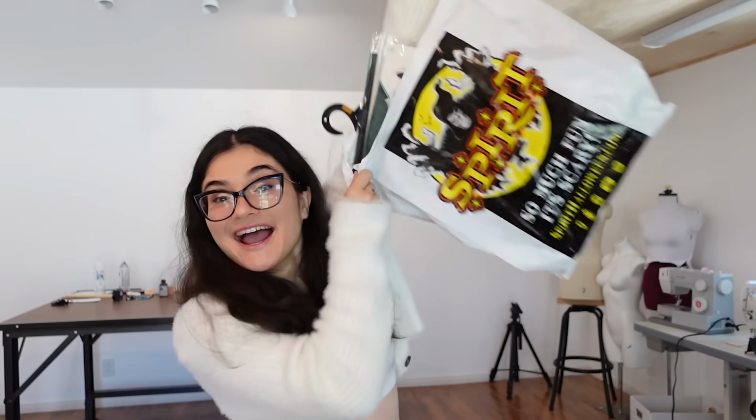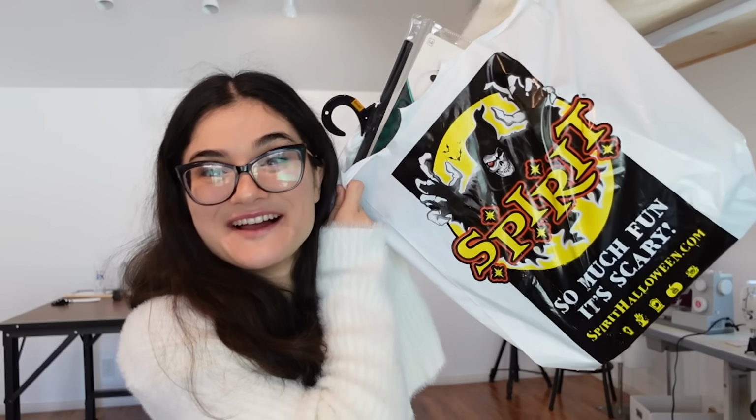So I did not finish this costume in time for Halloween. It is currently November 2nd. And I was a little ambitious. I started this like a week and a half before Halloween. It was a bold assumption from the start that I could do it in a week. Downside, no fun Halloween costume. But on the bright side, that means all Spirit Halloween stuff is on sale.